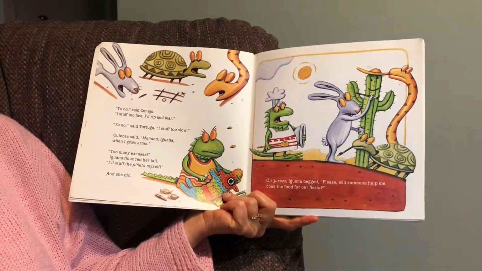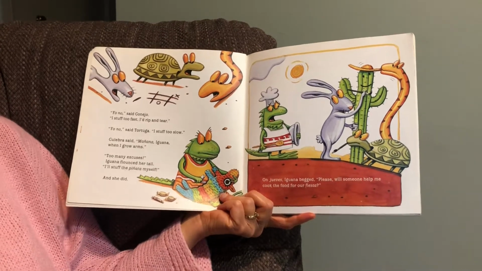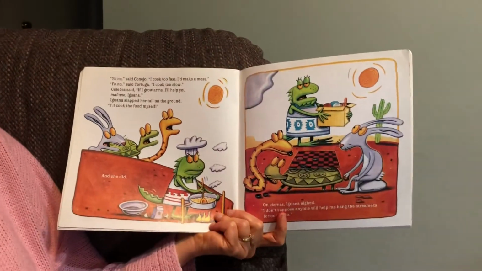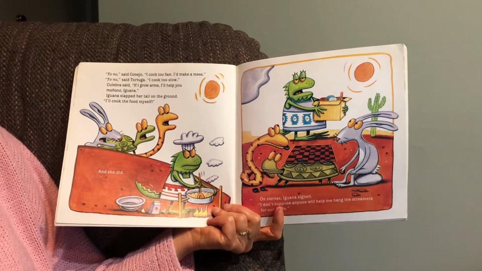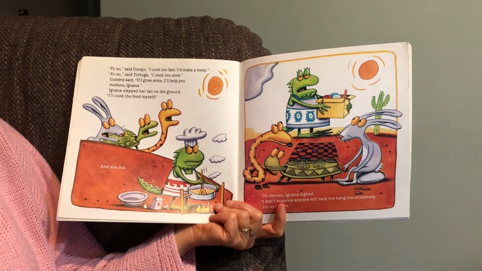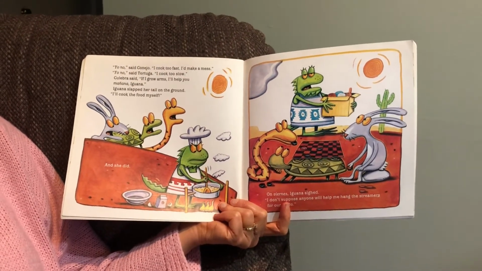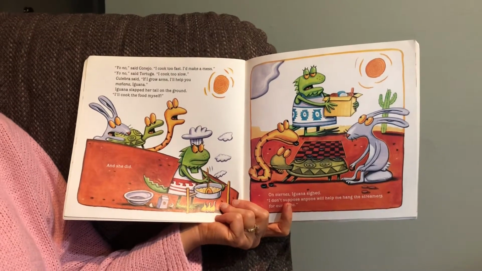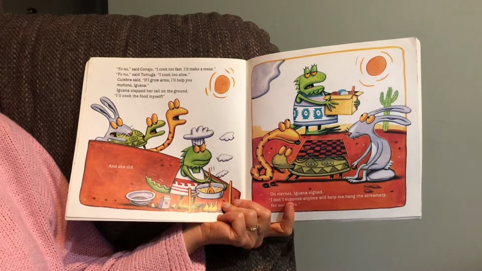And she did. On Jueves, Iguana begged, "Please, will someone help me cook the food for our fiesta?" "Yo no," said Conejo. "I cook too fast, I'd make a mess." "Yo no," said Tortuga. "I cook too slow." Culebra said, "If I grow arms, I'll help you mañana, Iguana." Iguana slapped her tail on the ground. "I'll cook the food myself."